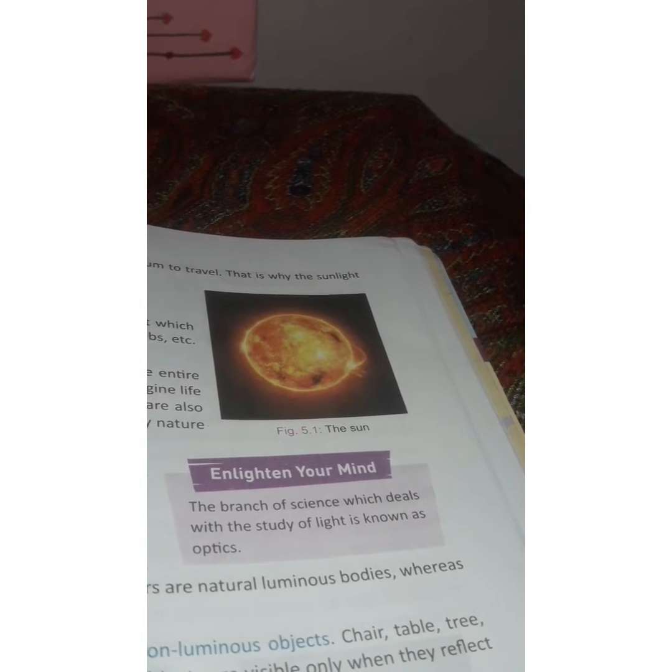Now, the source of light. To be able to see anything, we need a source of light. Any object which gives us light is called a source of light, such as sun, star, candle, bulb, etc. are the source of light. There are two types of source of light: natural source of light and the artificial source of light. The sun is the natural source of light and energy.